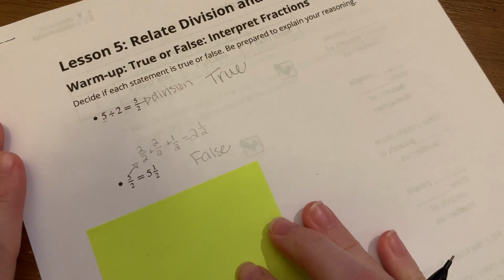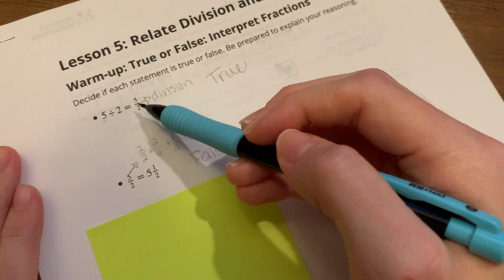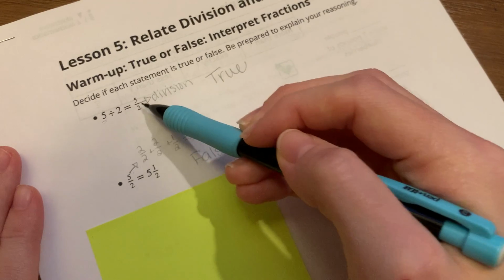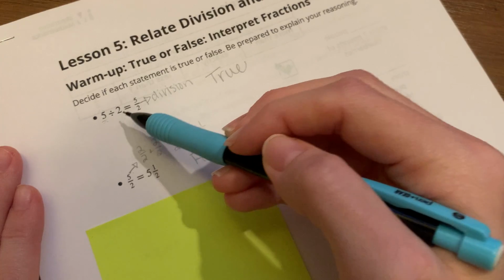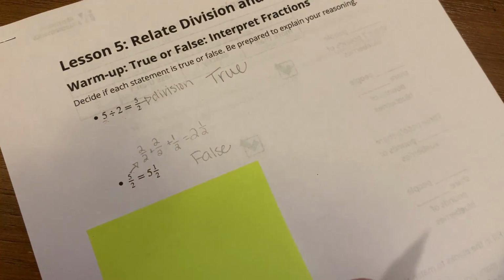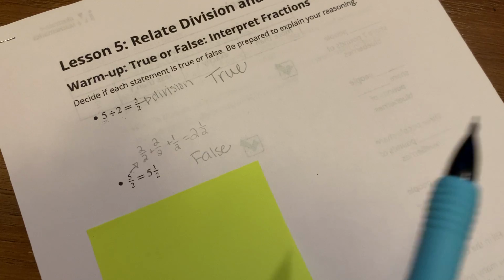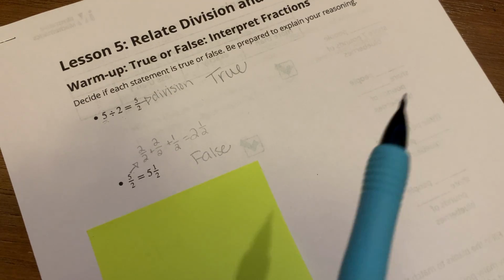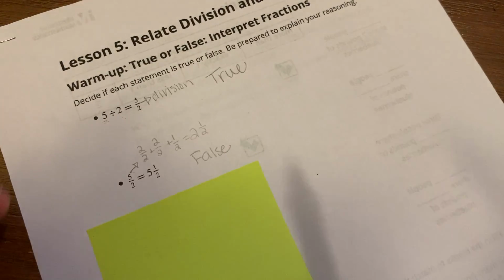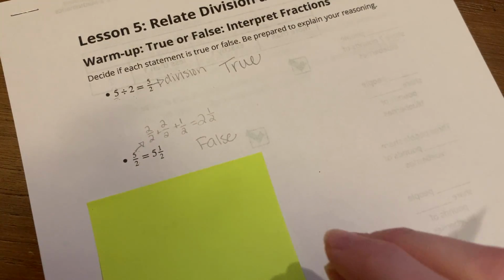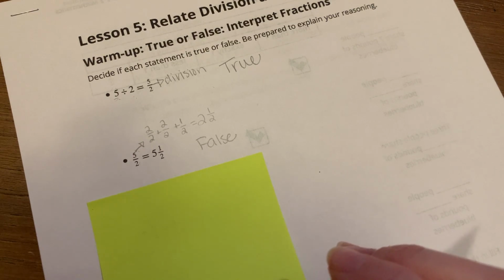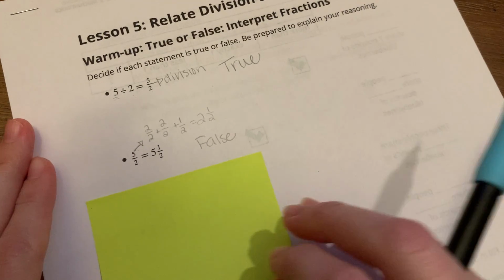Another reason why this one is false is because, first of all, we already proved that 5 halves is equal to 5 divided by 2. We've already proved that. And if I take 5 and divide it into 2 equal groups, I'm not going to have more than 5 as an answer. Division makes things smaller, not larger. So 5 divided into 2 groups, I am definitely not going to have more than 5 in each group.